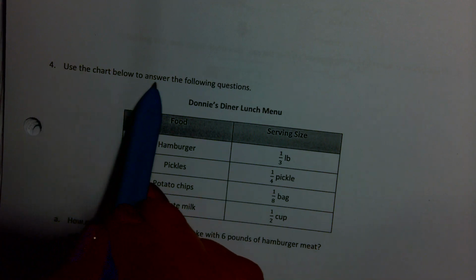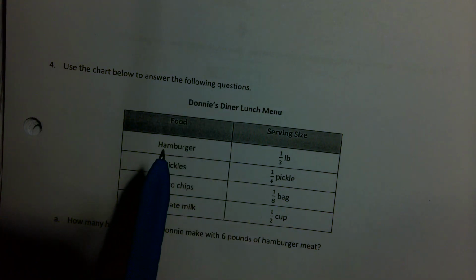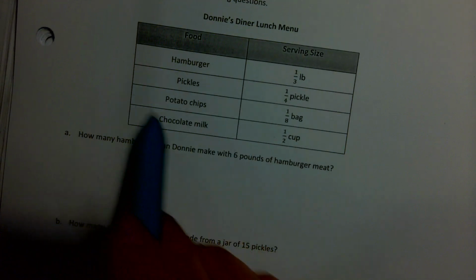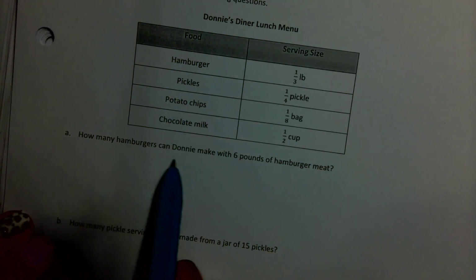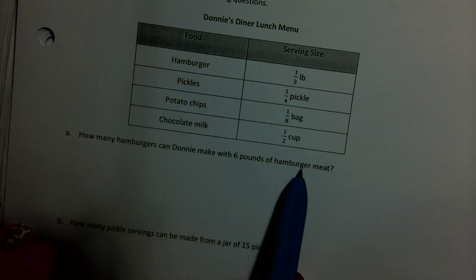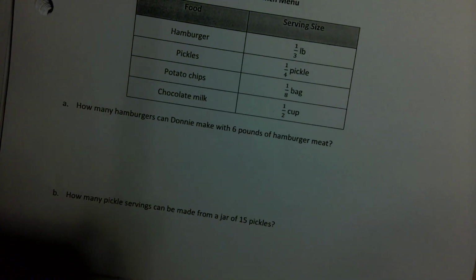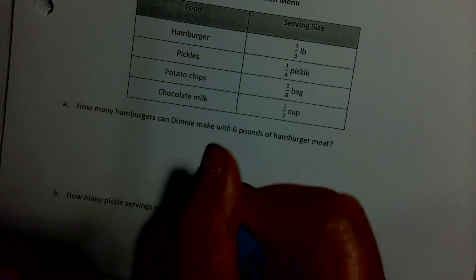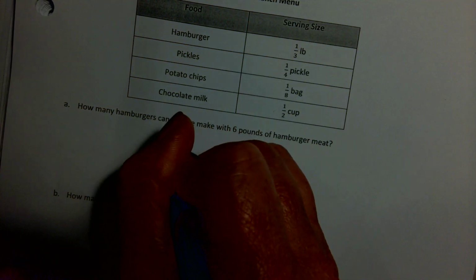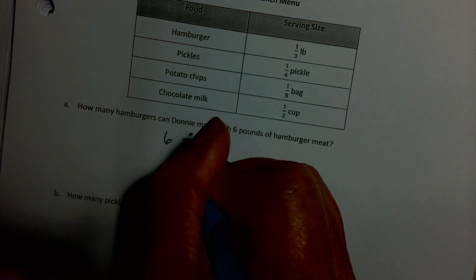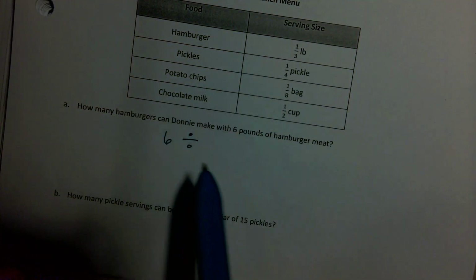Use the chart below to answer the following questions. So here is the chart. How many hamburgers can Donnie make with 6 pounds of hamburger meat? So on this one, you are going to take that 6 pounds and divide it.